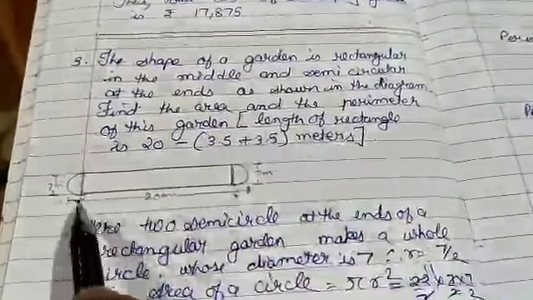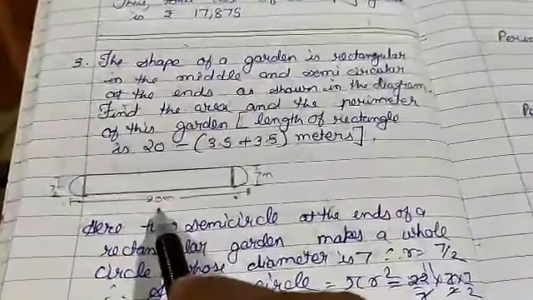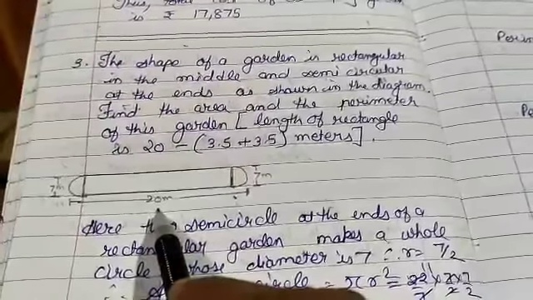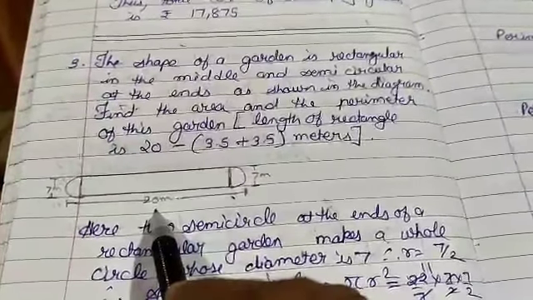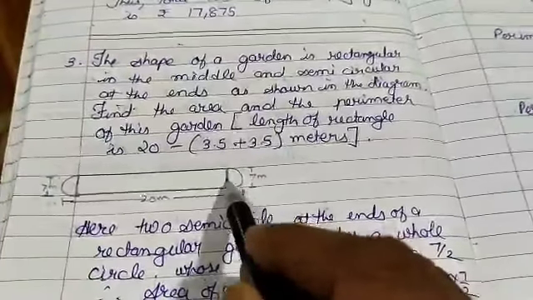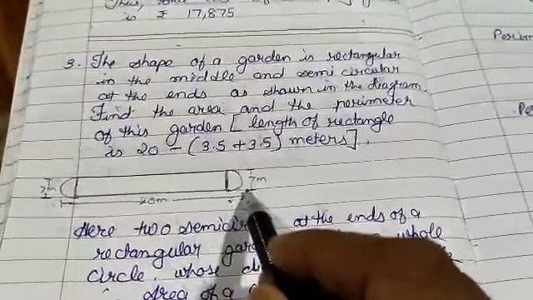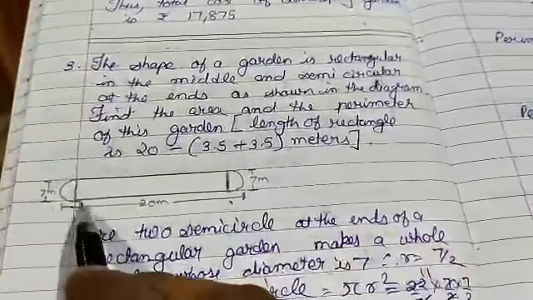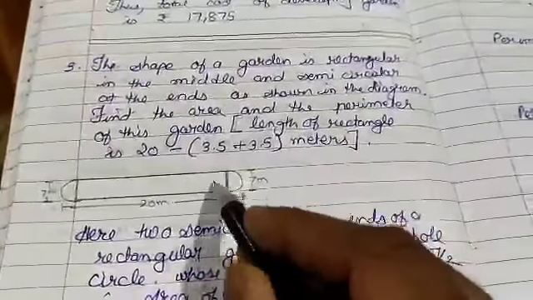The whole length is 20 meter, given, minus 3.5 and 3.5. If the breadth is 7, how do we find the length?